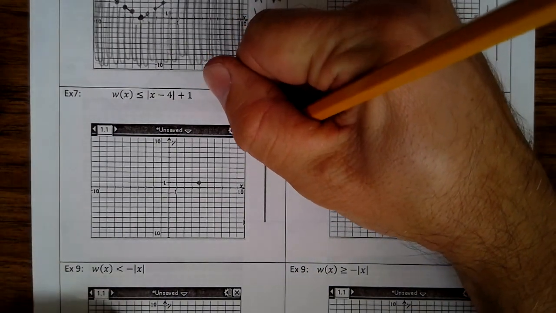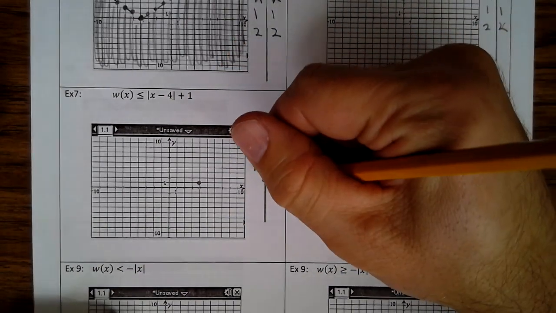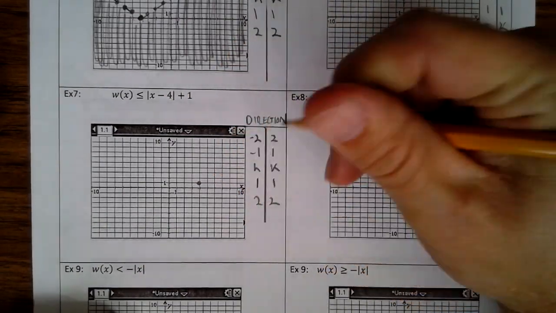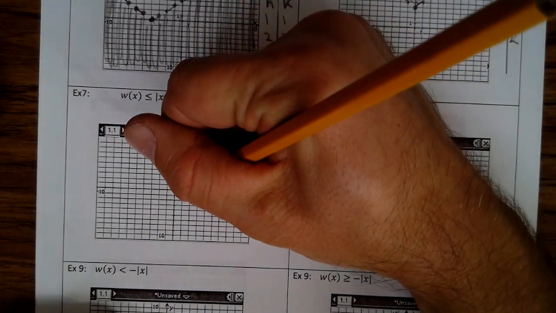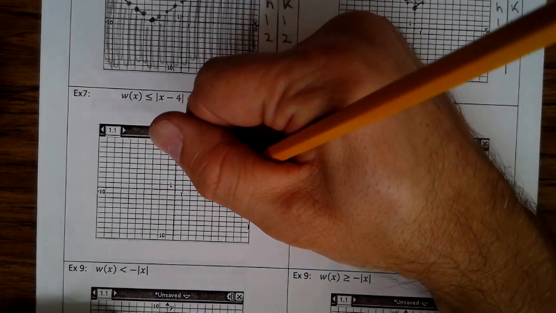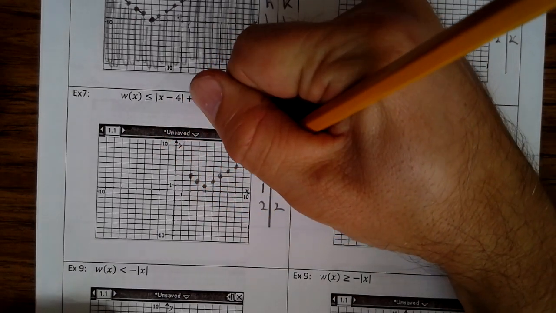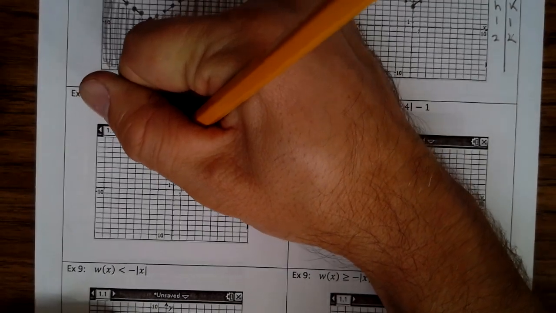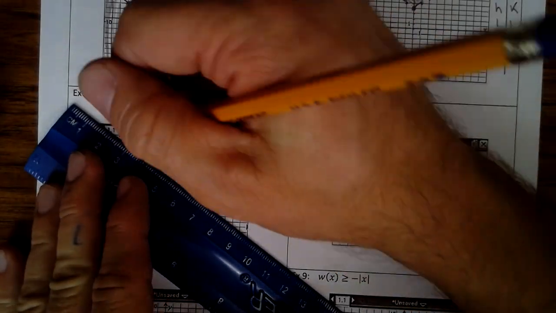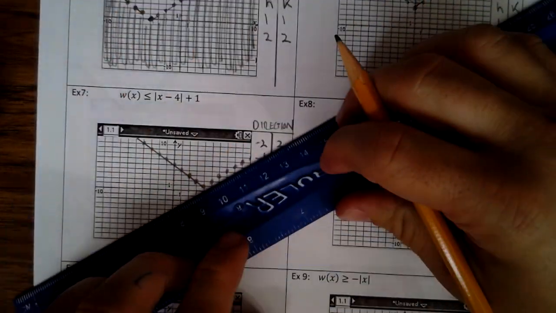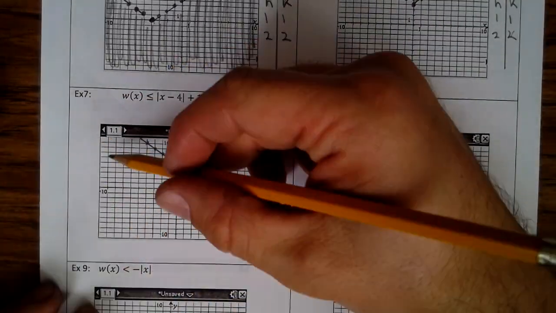So we know the directions are -2, 2, -1, 1, (h, k), 1, 1, 2, 2. So now we go left 2, up 2, left 1, up 1, right 1, up 1, right 2, up 2. And then there's a line underneath, so it's a solid line. And then it's less than, so we shade below.